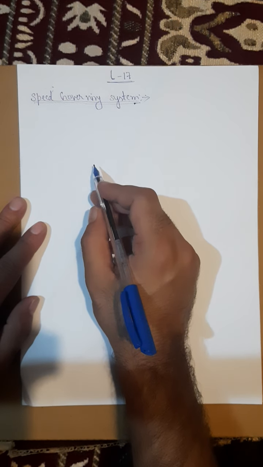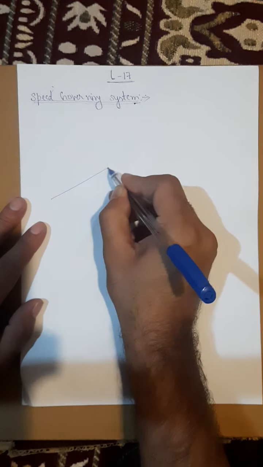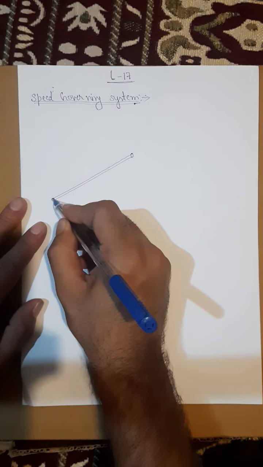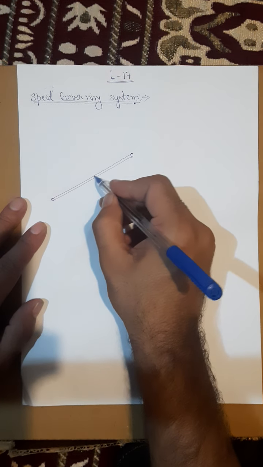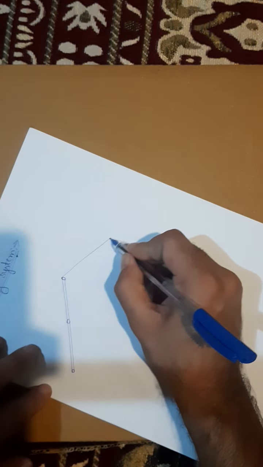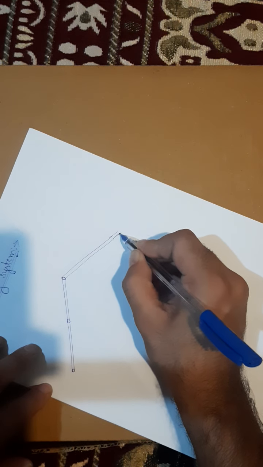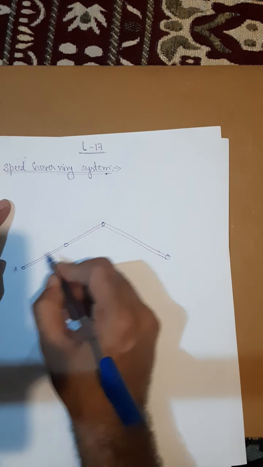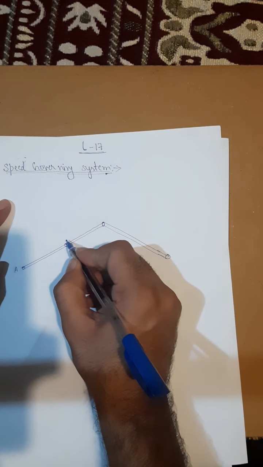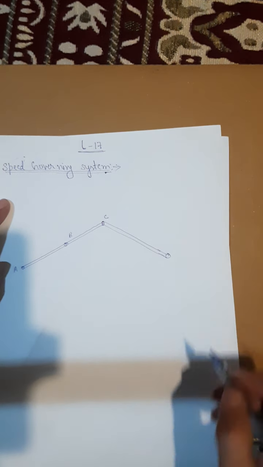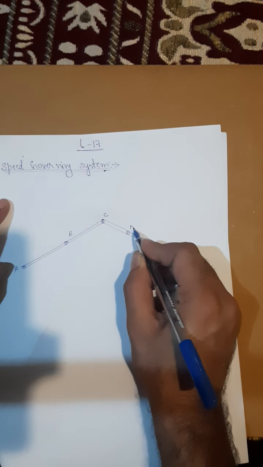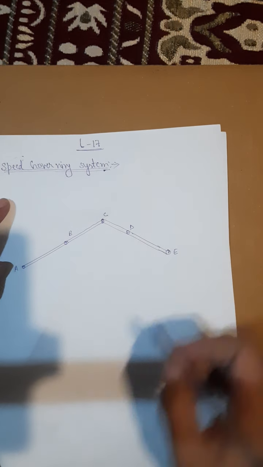In this system, we have two linkage mechanisms. This is one mechanism. Linkage mechanism means two rods like this, and we have another rod like this here. I am saying this is point A, this is point B, and this is point C. Here we have one more point, this is my point D, and this is my point E. Got it?